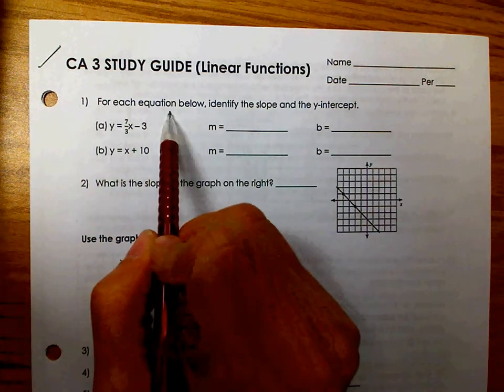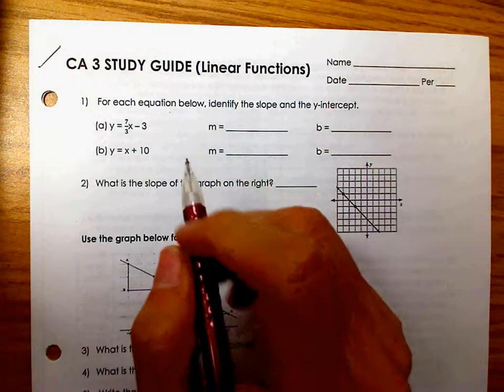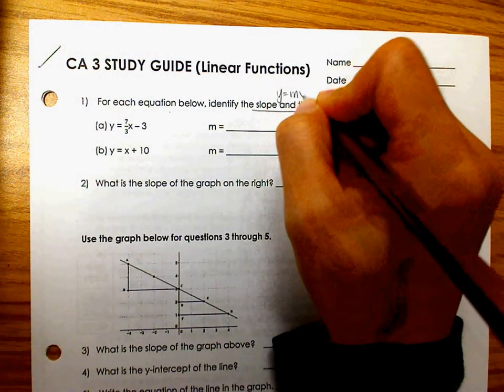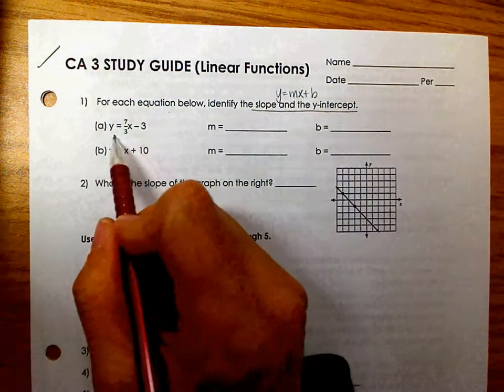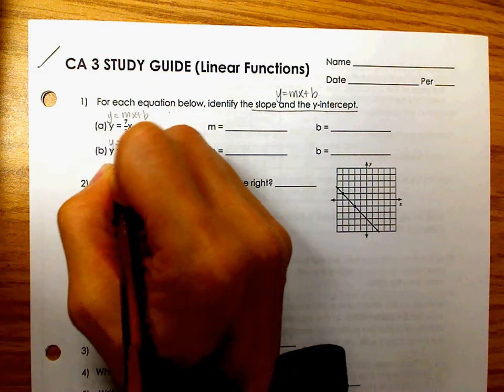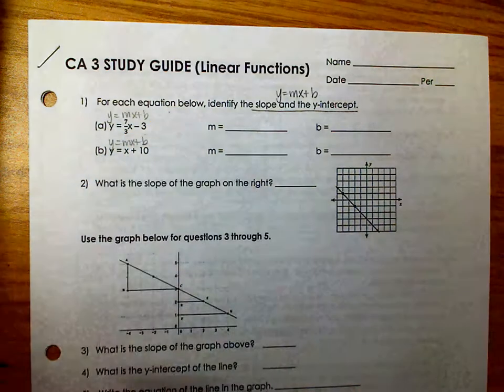Number one, for each equation below, identify the slope and the y-intercept. The only way you can do that is if the equation's already in slope-intercept form. So it looks like they both are. In fact, if you want to write above it, then you're good to go.